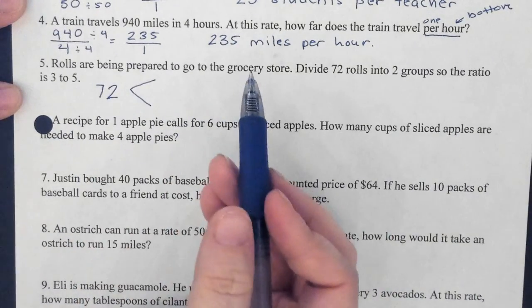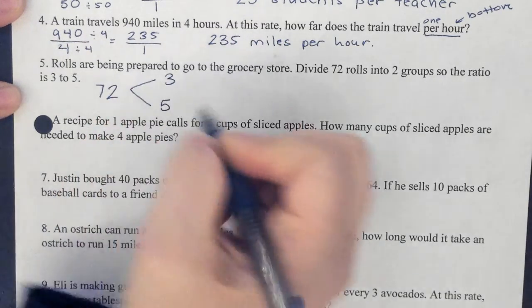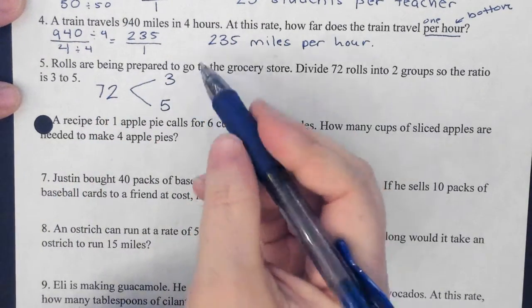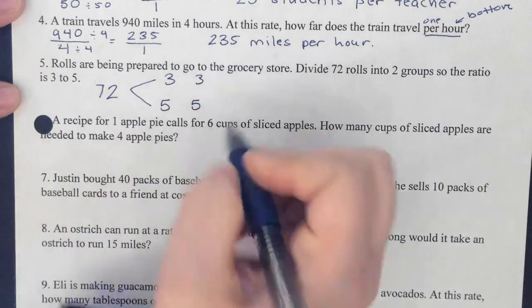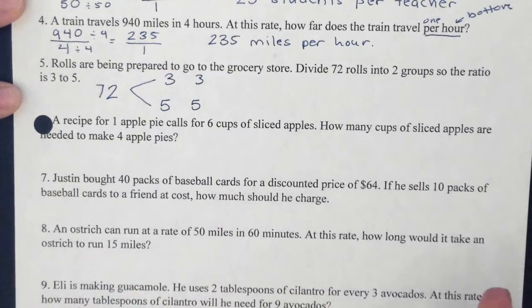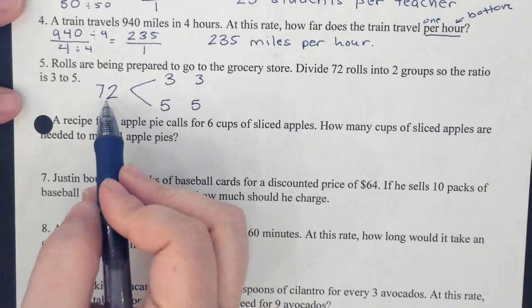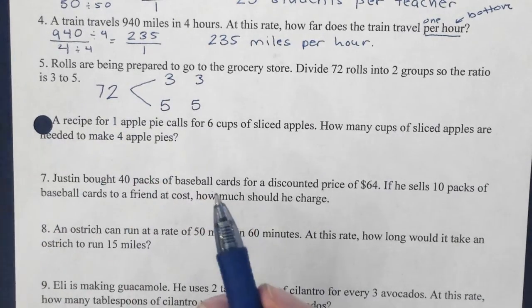So how many are going in the first group? 3. How many are going in the second group? 5. So right now, how many have I put into groups? 8. And then I'm going to put 3 and 5 again. So that's 8 more. Do y'all agree every time I put 3 and 5, I'm adding 8? So guys, how many times would I need to add 8 to get to 72? Maddie? 9, because 9 times 8 is 72.